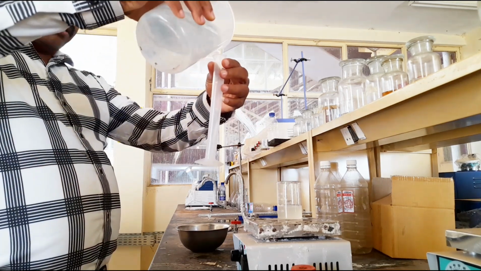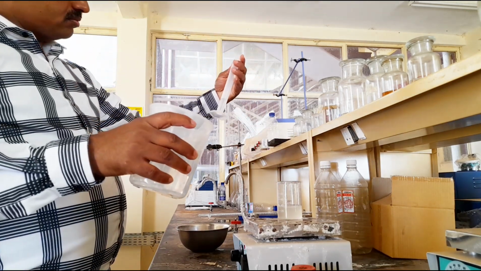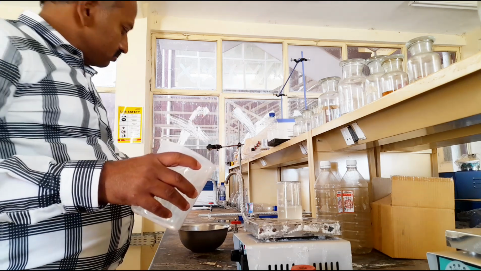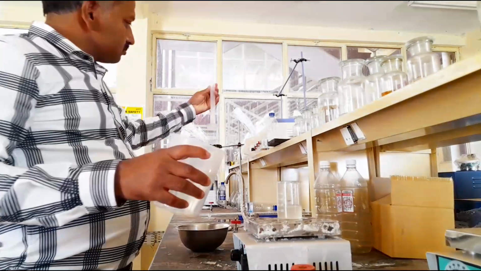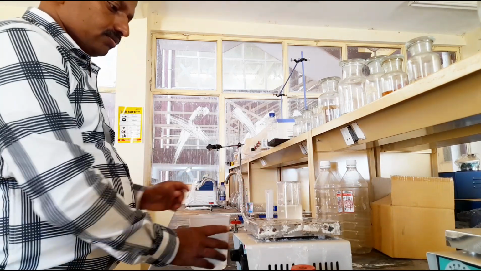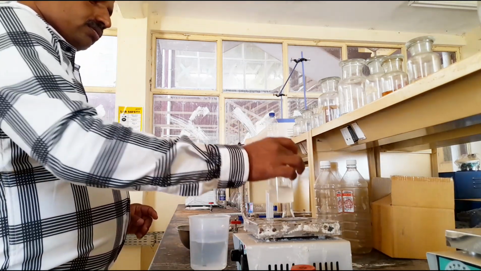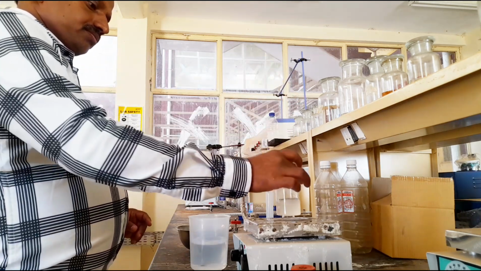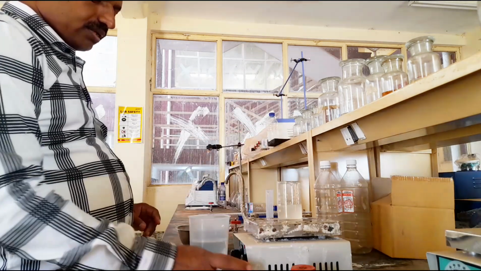Yes, 25 ml. Just 5 ml more. Yes. Now the potassium soap is ready. Let it boil for some time.